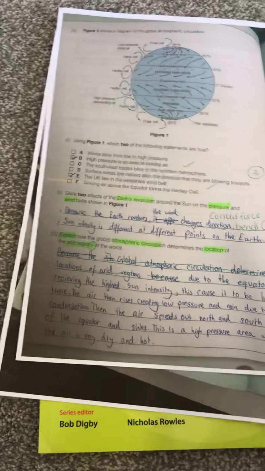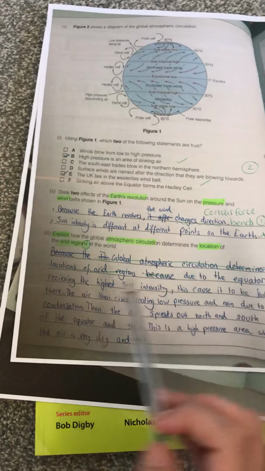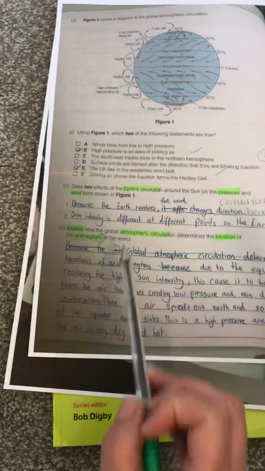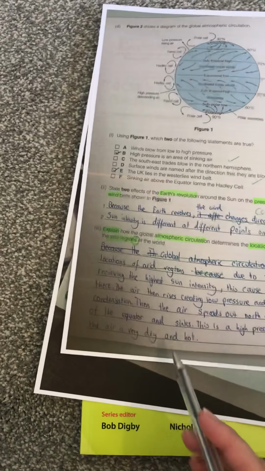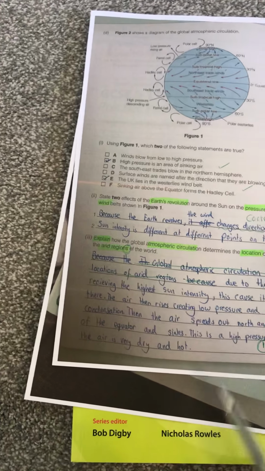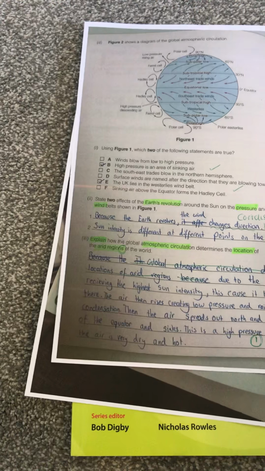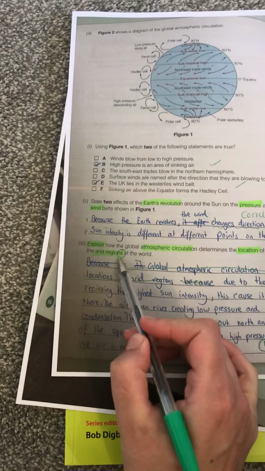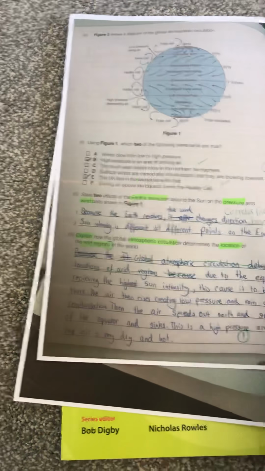Unfortunately, you get no marks for talking about the equator, the high sun intensity, the low pressure, because actually that's not what the question's about. You would get 1 mark for saying that you get high pressure where the arid areas are. But that is unfortunately all you would get because you haven't focused on telling me where those arid regions are or used any examples.